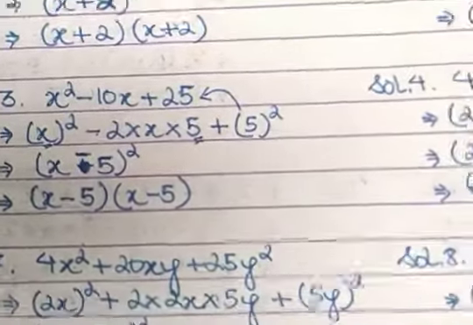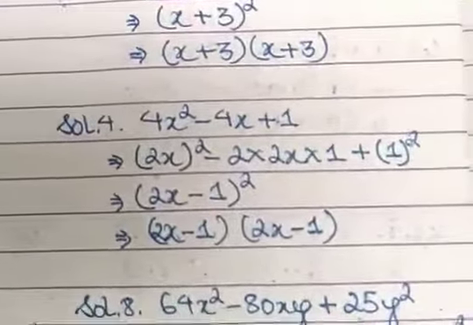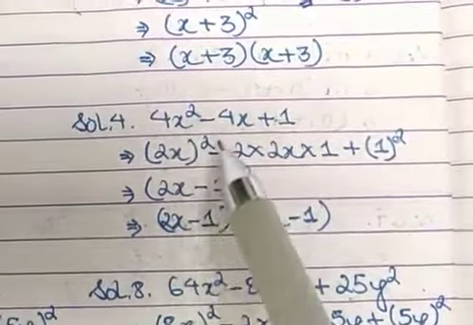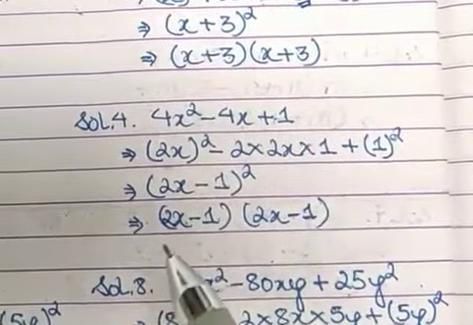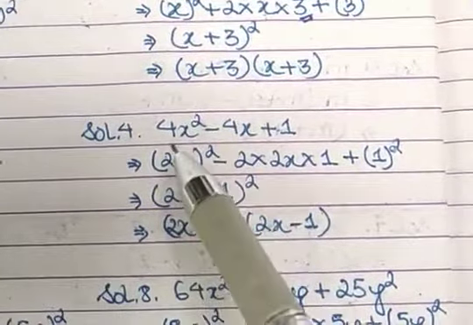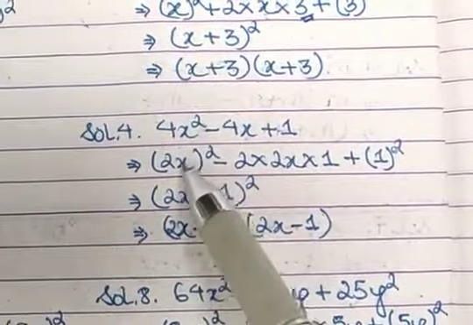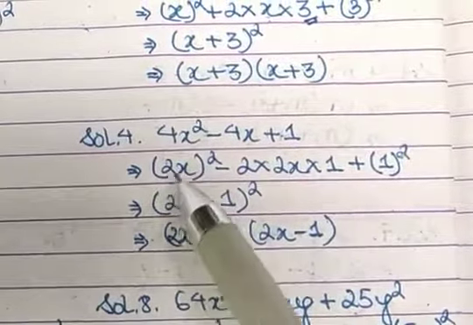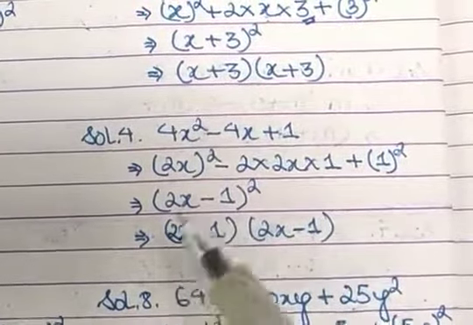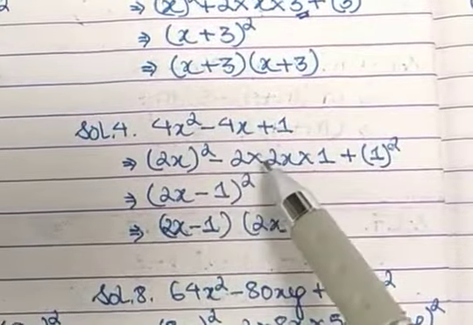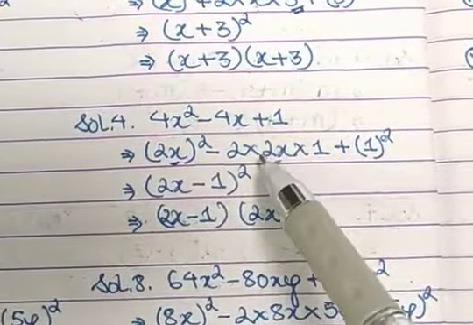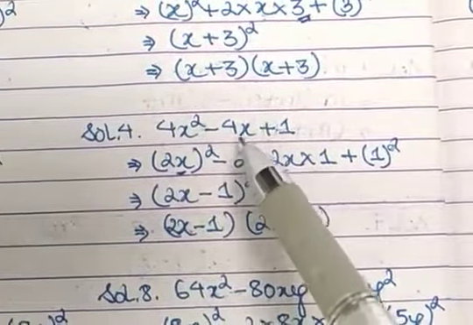Let's check out the next one. So the next one we have here is 4x squared minus 4x plus 1. Remember, it's a trinomial with nothing in common in all three terms. So the first term in here is 4x squared. Now 4x squared, can it be written as 2x whole square? Yes, of course it can be. 2x whole square means 2x into 2x, which gives 4x squared. So minus 2a, in place of a I have got 2x, so I have written 2x.